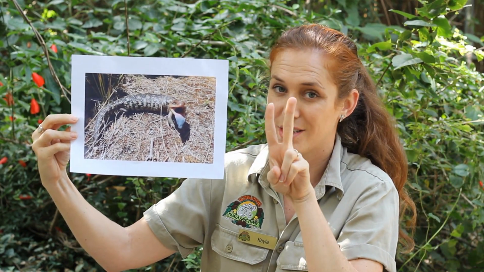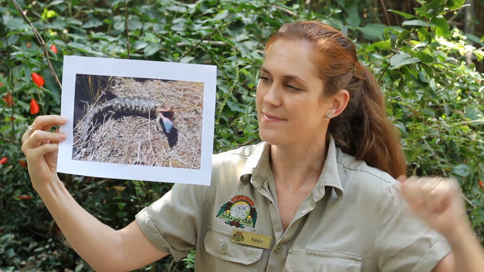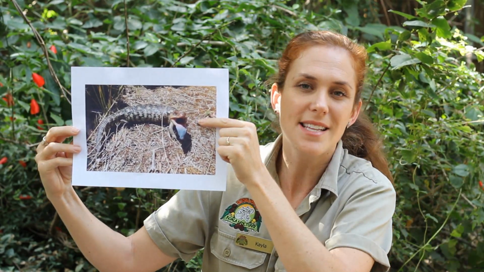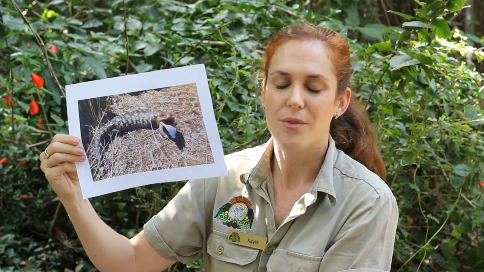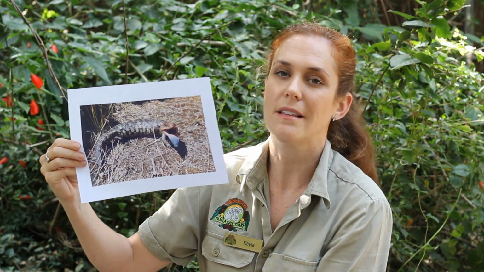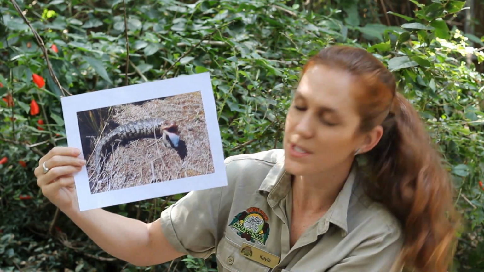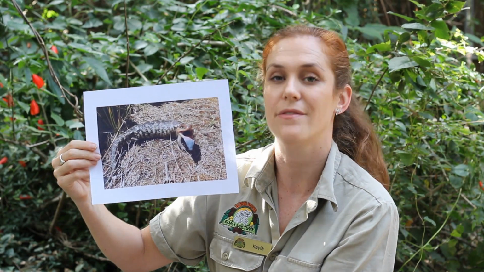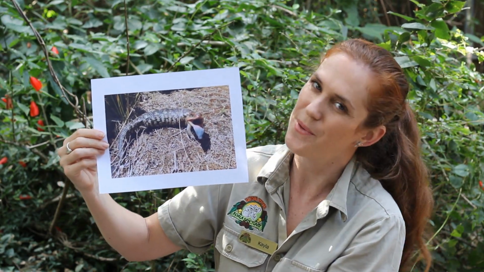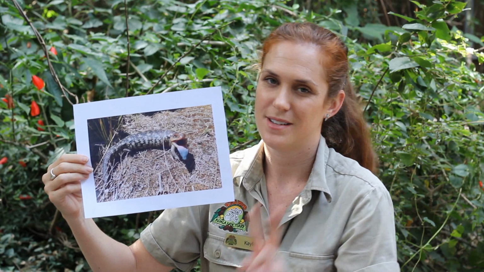3, 2, 1. So a lizard is a reptile, but just as I mentioned before with our snake, reptiles don't always necessarily lay eggs, and in fact, a blue-tongued lizard is a type of reptile that gives birth to live young. So if you said reptile live birth, 2 points for that.